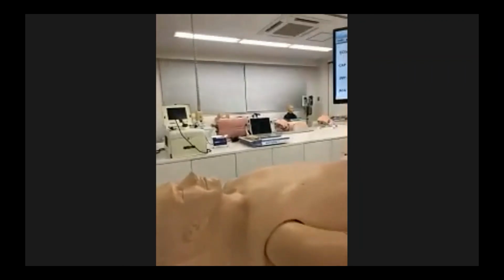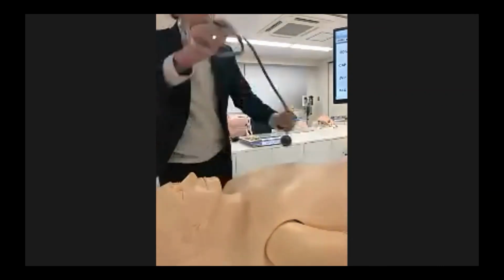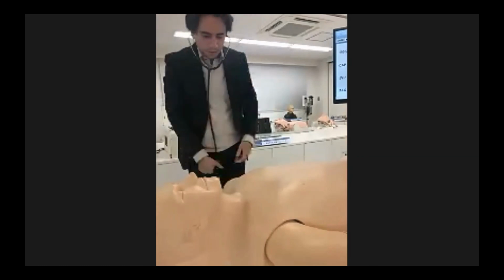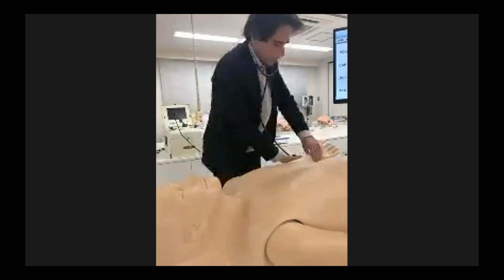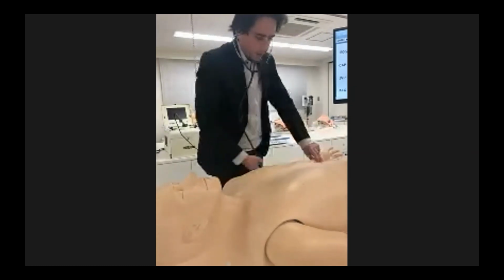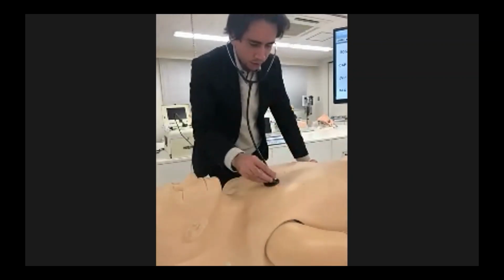They can use a real stethoscope like this and just start palpating the pulse and at the same time taking all the sounds, auscultating them. So this is the way in which the model is used.